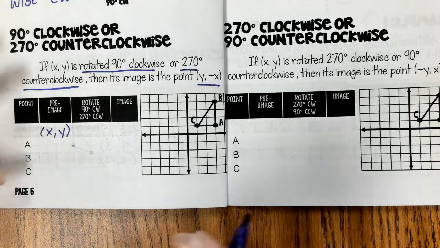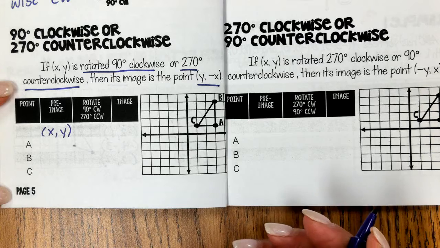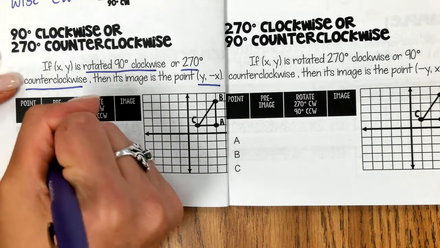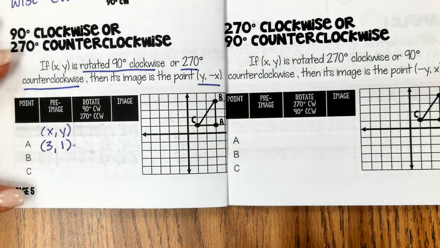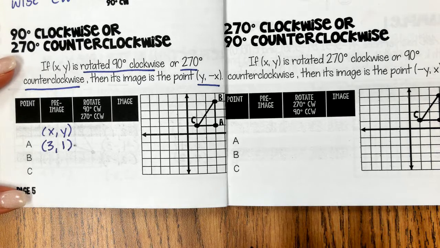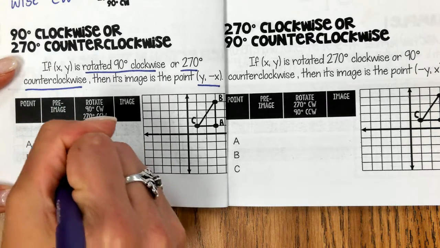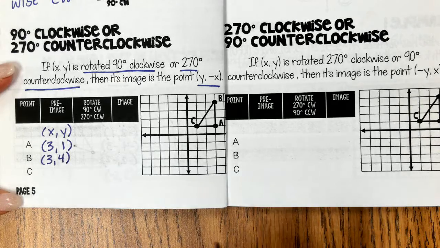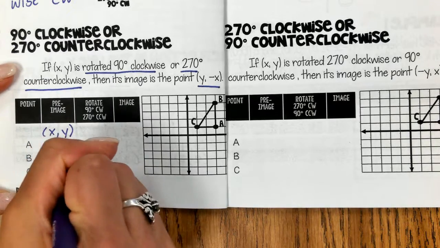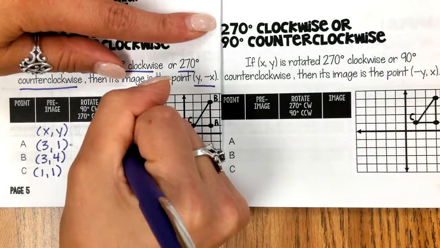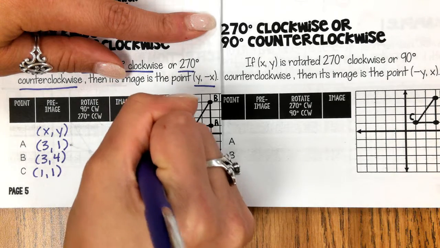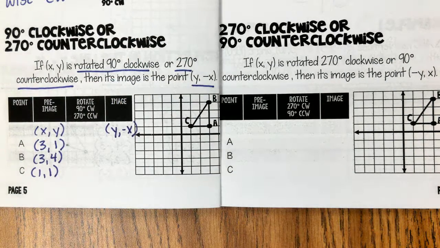1, 1. 3, 1? Yes, sir. What is point B? 3, 4, 3, 4. Okay, and C? 1, 1. Okay, so we have y, negative x is what we're going to do with those.